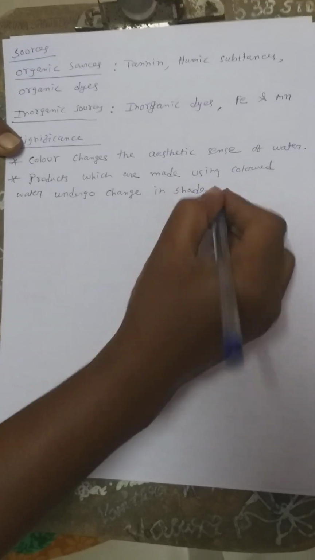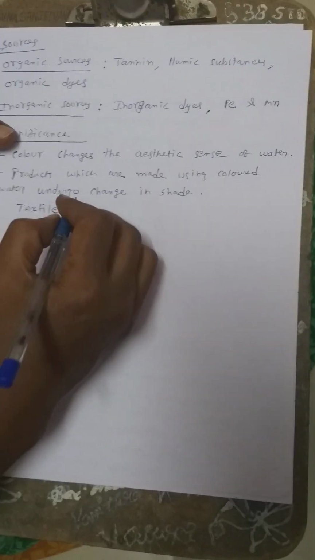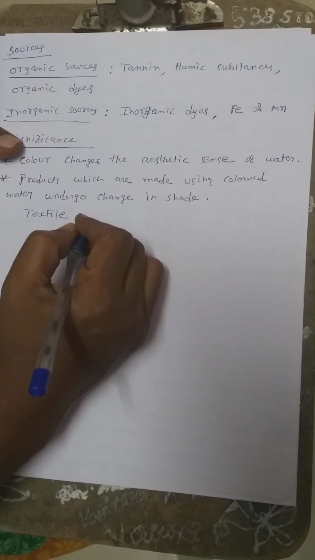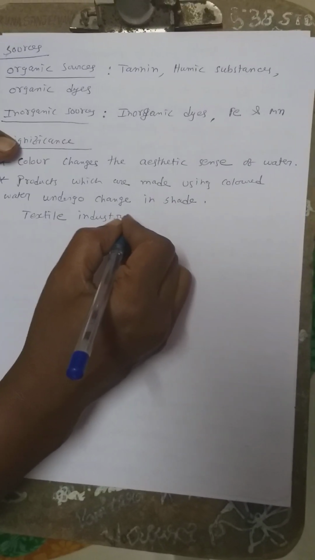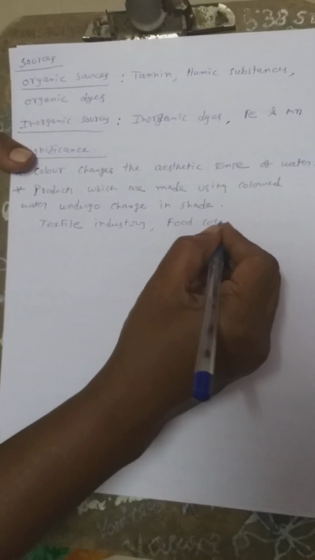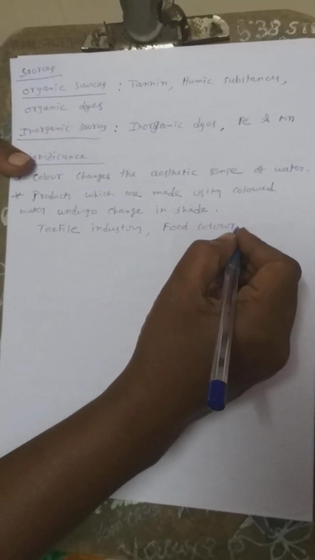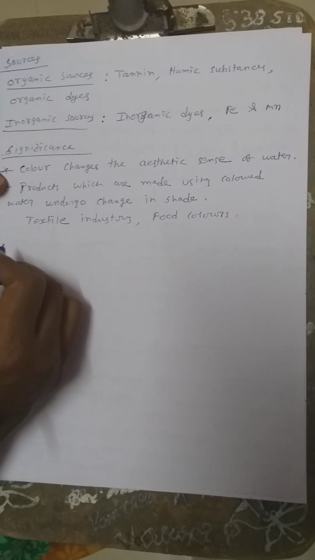With an example to say, fabrics prepared in textile industry are subjected to undergo change in shades. Even food colors are modified. So it is very important to measure the color of water.